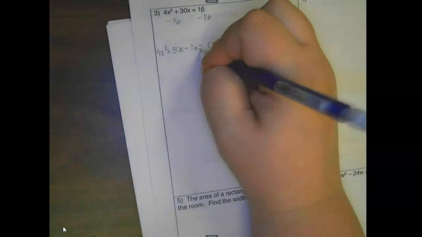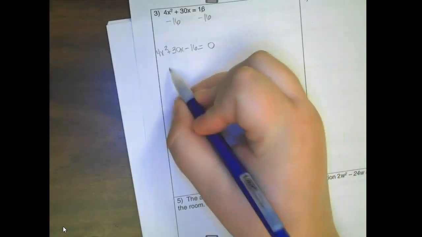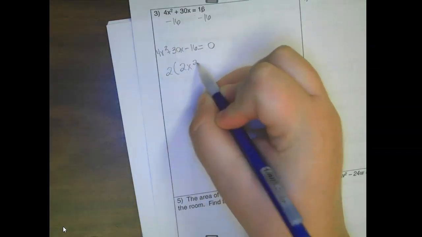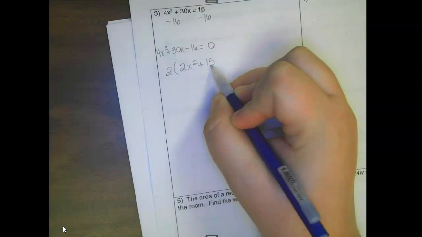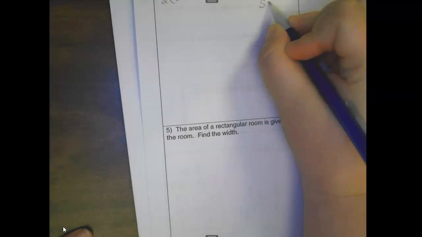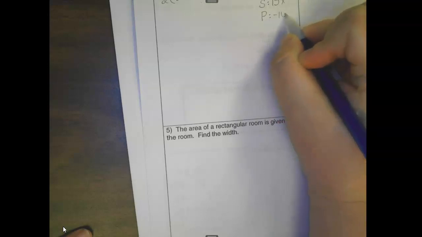So we're going to go ahead and factor now because I now have my equation. I can pull out a 2. So I'm going to have 2 times 2x squared plus 15x minus 8 equals 0. Now I can factor it even further by finding my sum, which is 15x, and my product, which is negative 16x squared.